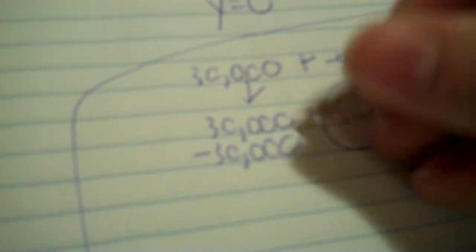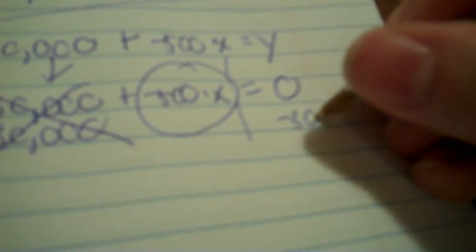So now you have 30,000 plus negative 500 times x equals y. Okay, so y equals 0, and now I put 0 into the equation for y. So you got plus and times. Get rid of your 30,000 by minusing it, taking it to 0. Now when you have 0 and you're subtracting from 0, it just results in the negative of that number.